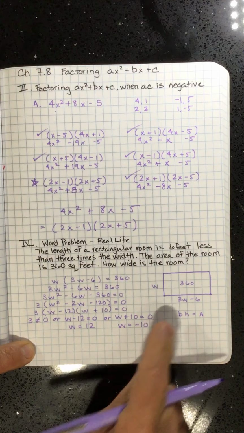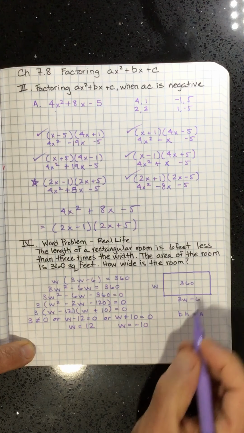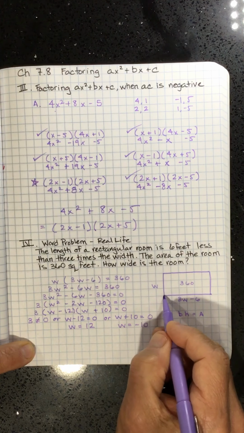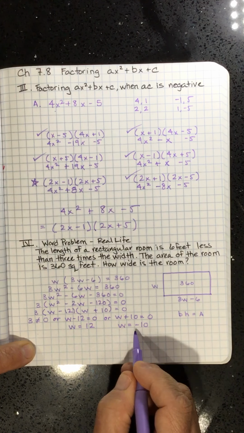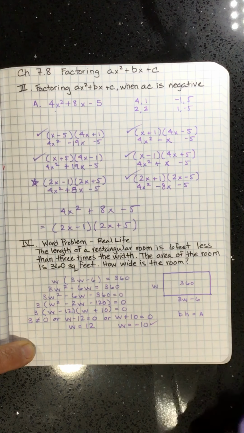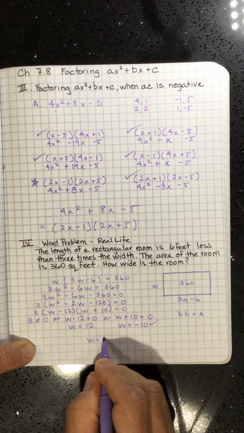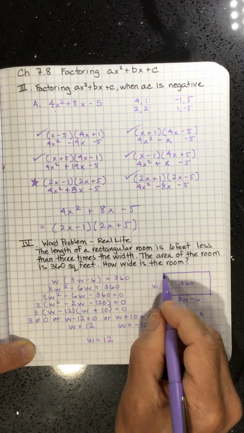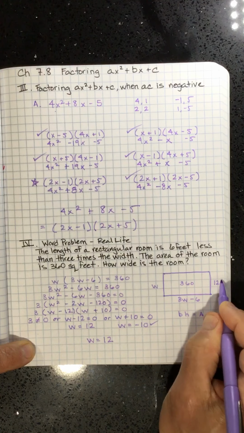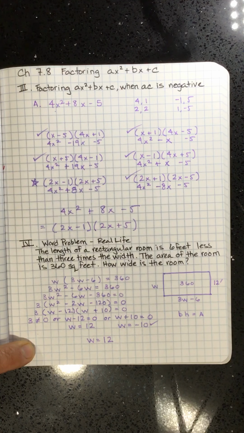Now let's face it, we're talking about the dimensions of a rectangle. Every dimension, base and width, has to be a positive. So that can't be the answer. So therefore, the width of the room is 12 feet. This is 12 feet, or 12 units. Oh no, 12 feet, that's correct.